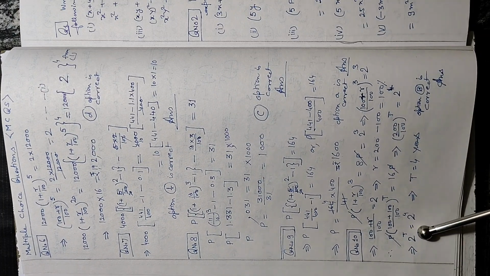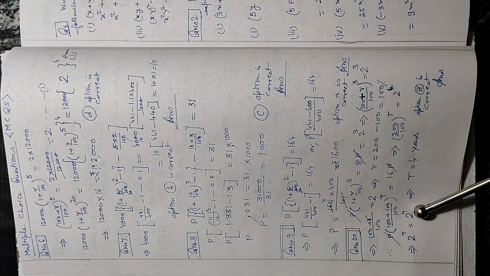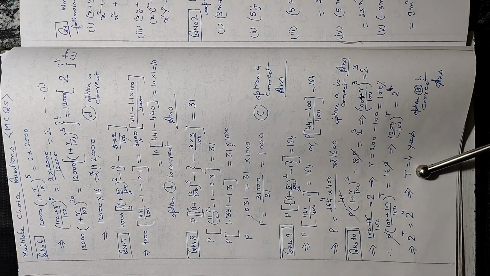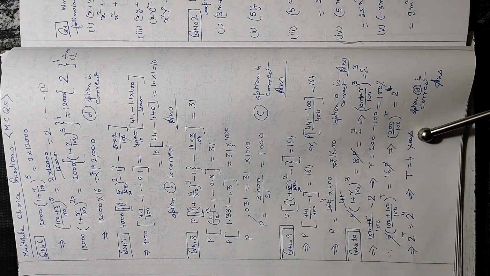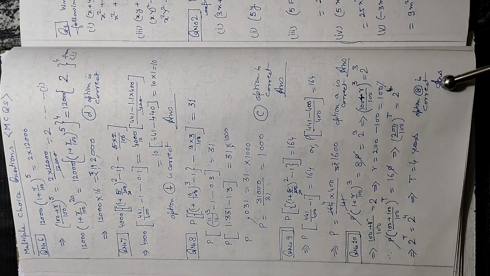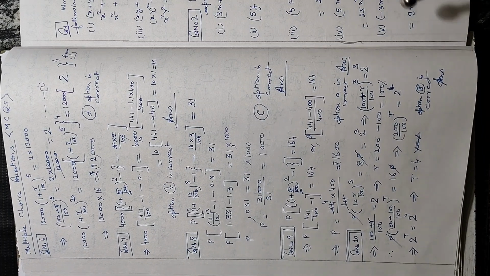So 2 raised to power T is equal to 2 raised to power 4. It means that T, that is time, is 4 years. So option B is the correct option. That's all.